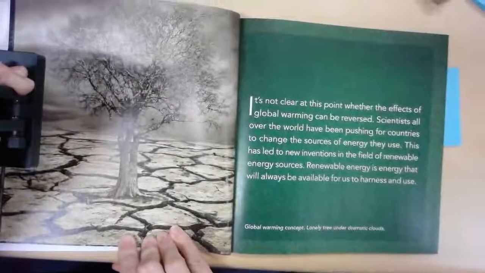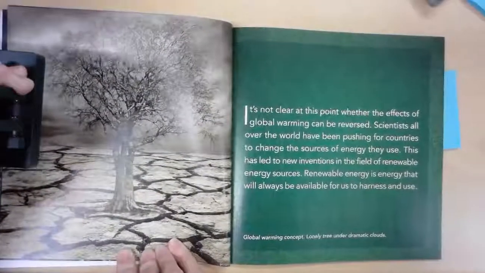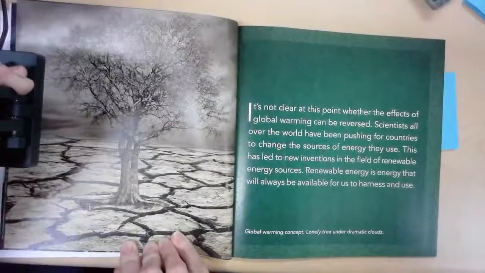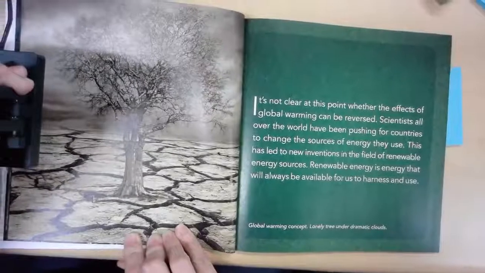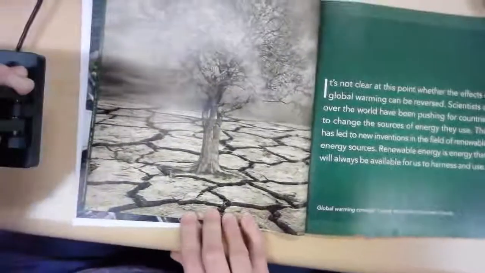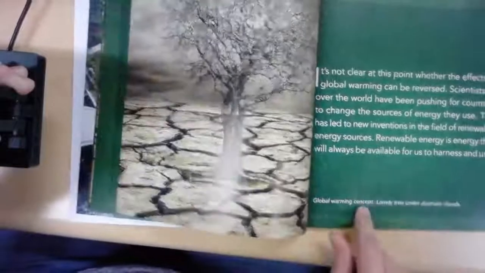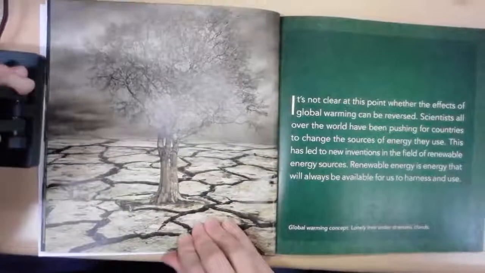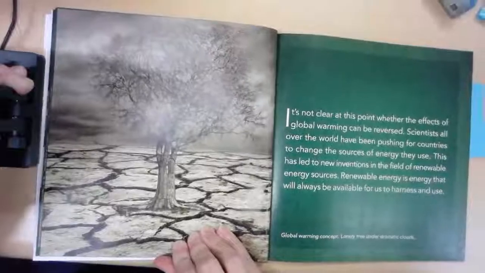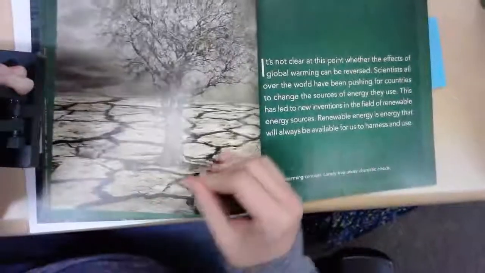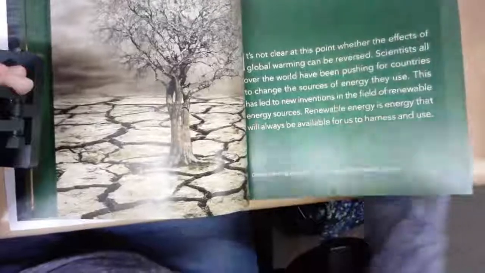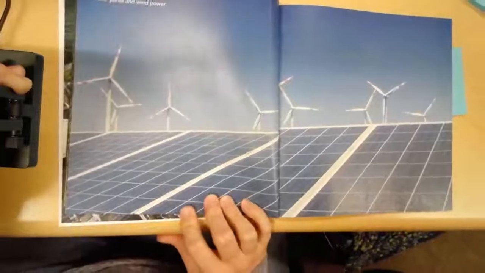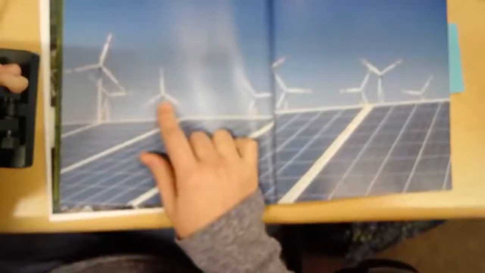Scientists all over the world have been pushing for countries to change the sources of energy they use. This has led to new inventions in the field of renewable energy sources. Renewable energy is energy that will always be available for us to harness and use. And this is a picture that says global warming concept, lonely tree under dramatic clouds. So these last two pictures aren't photographs, they are digitally created renderings of what people think it might be like if we don't take care of our planet and we don't start using renewable energy. This is a picture of solar panel and then wind power.